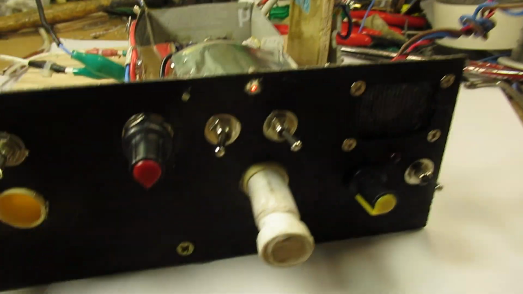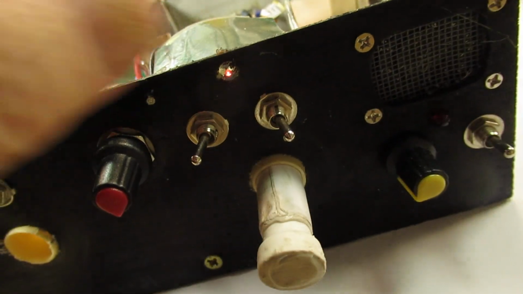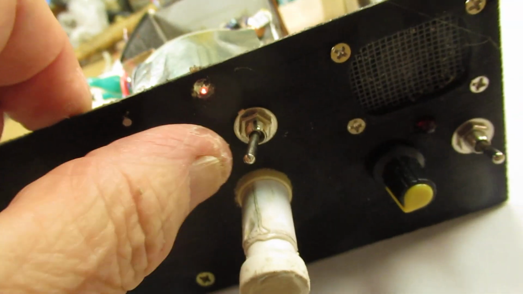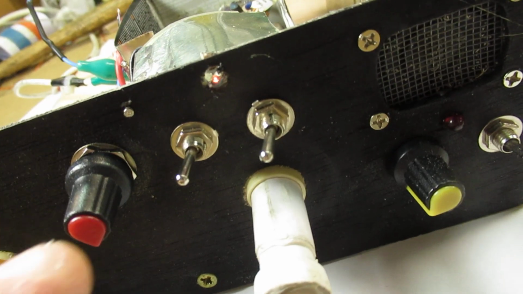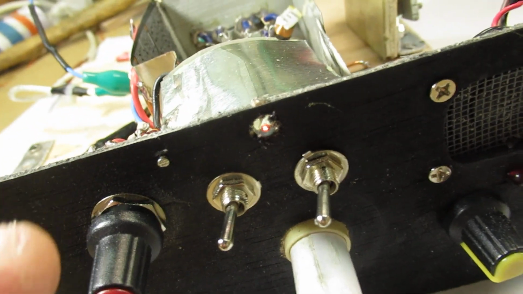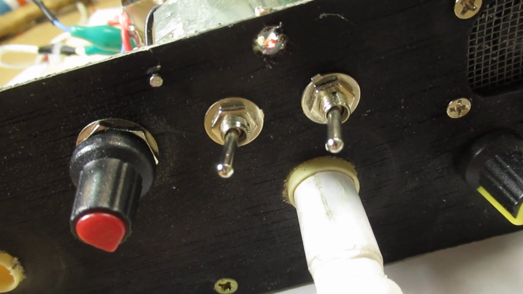Anyway, I've made a few switches here. I will publish the circuit as soon as possible. I also made a switch to get to the lower frequency band, and that's now here.